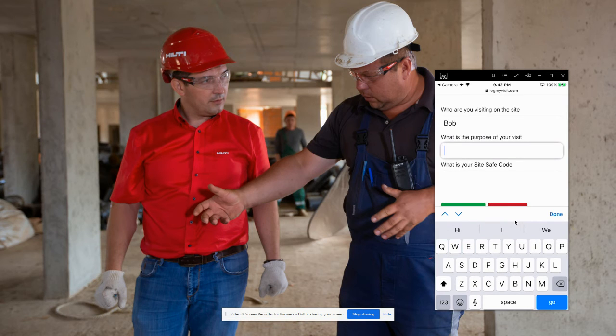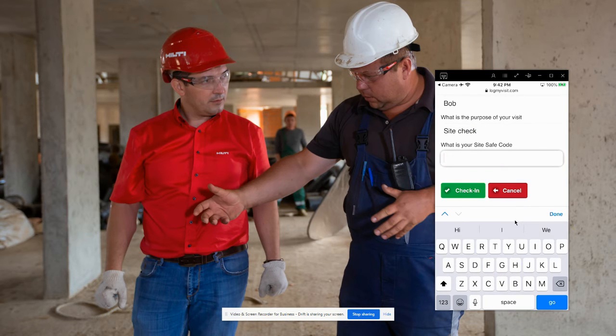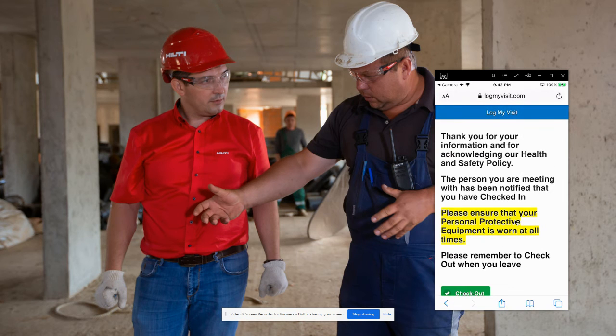What's the purpose of your visit? This could be a site check, for example. And what is your Site Safe code or whatever other code is important to you? So I can put in a code, whatever that code is, if it's important to capture some verification around their Site Safe or their induction code or whatever that might be. It could be some sort of trade certificate if you want to capture that sort of information. Then the visitor checks in, same as the others do.